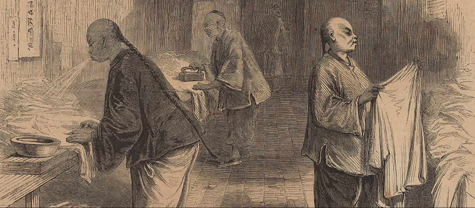Take a look at this racist caricature of Chinese laundrymen that appeared in Frank Leslie's Illustrated Newspaper in the 1870s. In this video, we're going to talk about selective prosecution, and we're going to come back to this caricature to talk about an 1886 Supreme Court case.